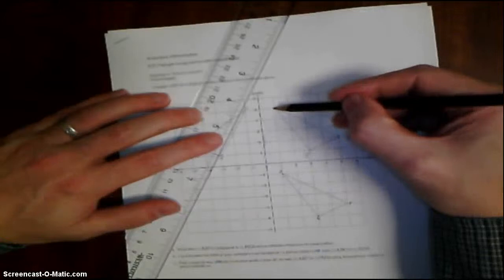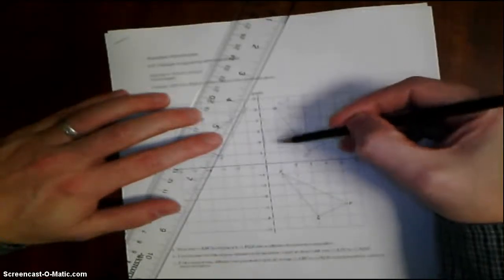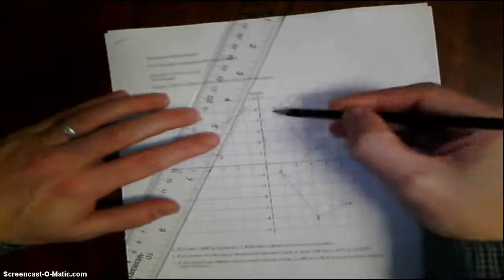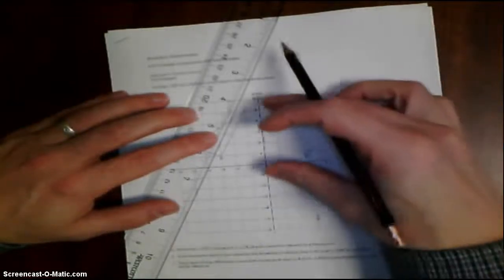I could just move this point 1, 2, 3, 4, 5, 6 spaces down to make it C double prime. And then move this one. I have to move the same amount, right? So if this is 6, this should also be 6. 1, 2, 3, 4, 5, 6.